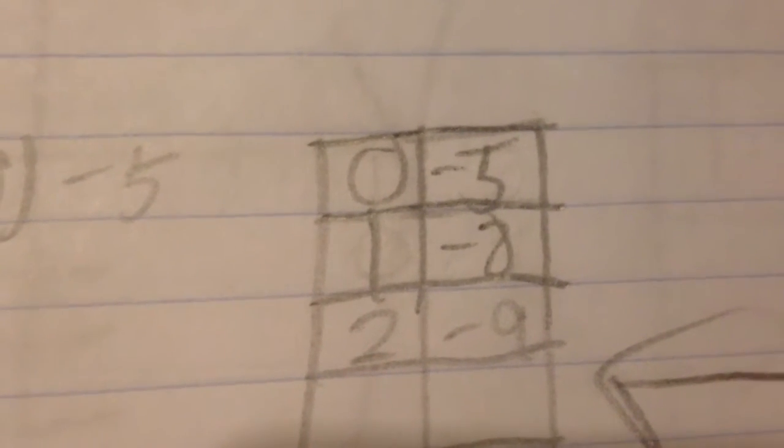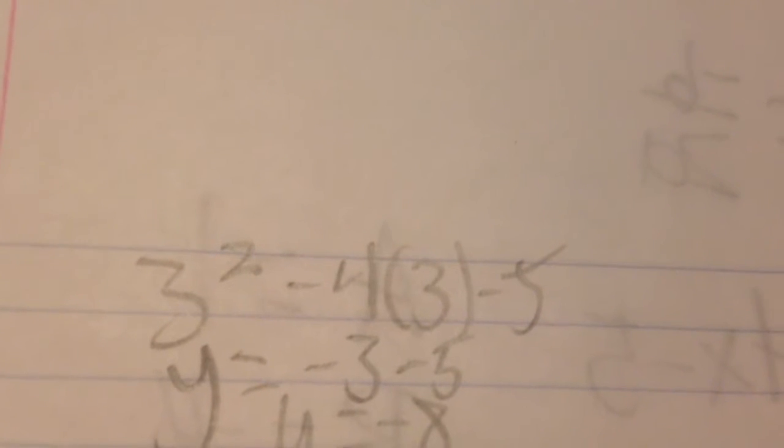So to recap, we have 3 points on the graph. 1, negative 8, 0, negative 5, and 2, negative 9. Our graph should so far look like this. Now we need 2 more points. Our next number is 3, since it is bigger than 2.